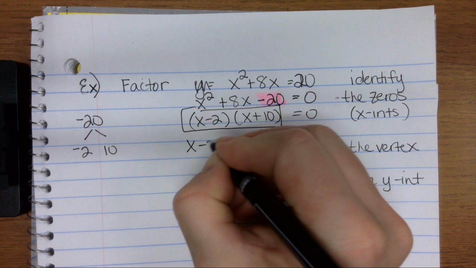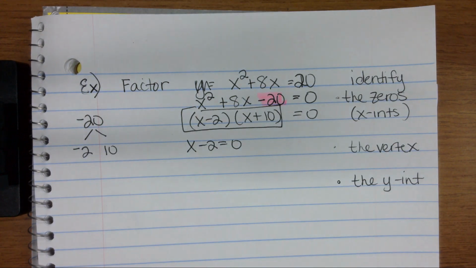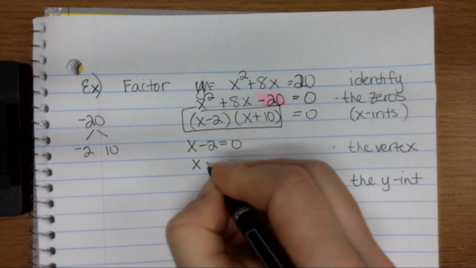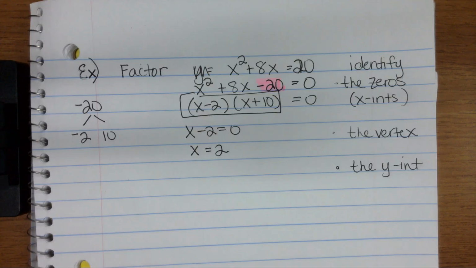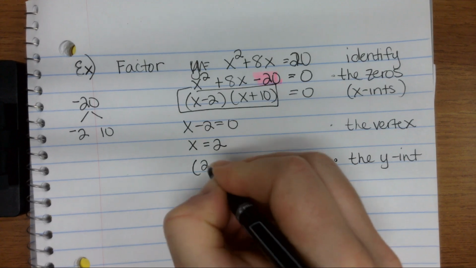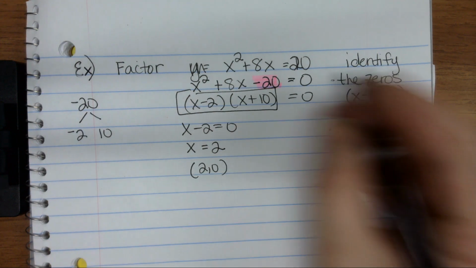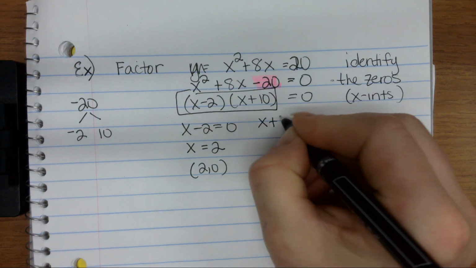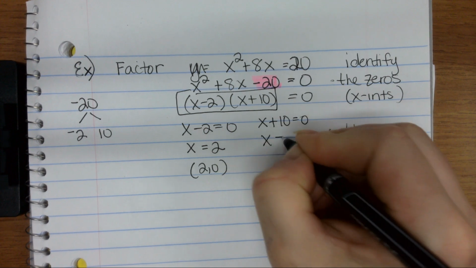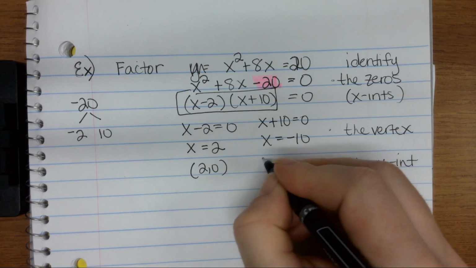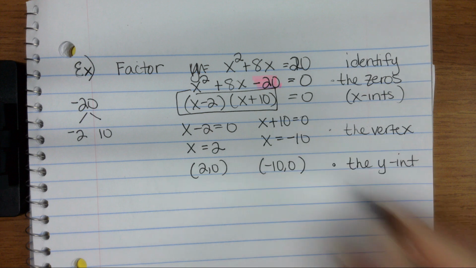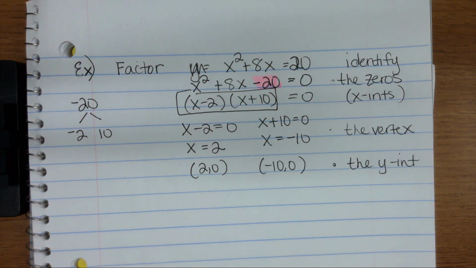If x minus 2 equaled 0, the x-intercept, I would add 2 to both sides, would be 2, or (2, 0). You could plot that on the graph. If I was solving this one equal to 0, x would be negative 10, or (negative 10, 0). Okay, so I'm done with that.